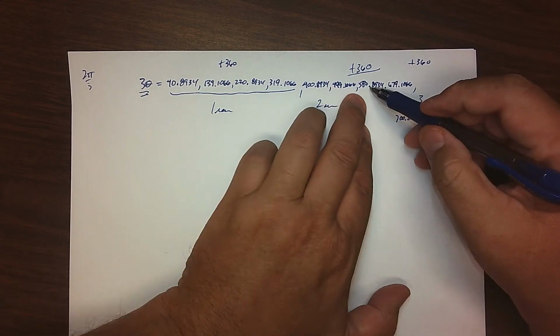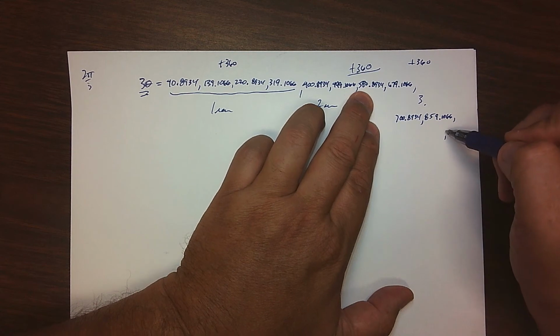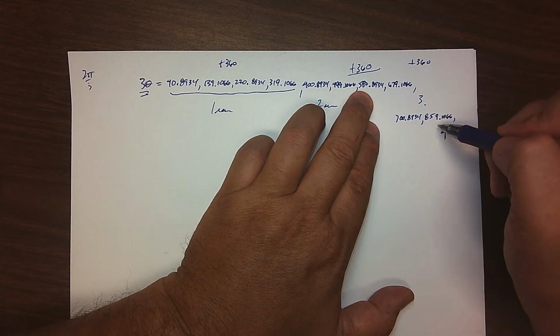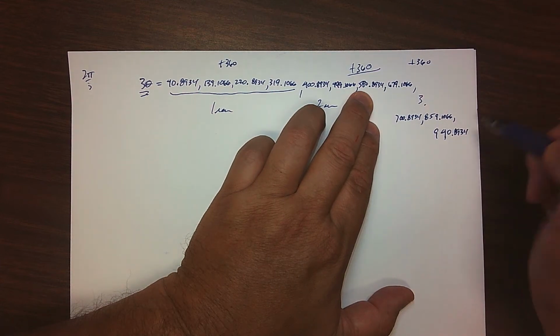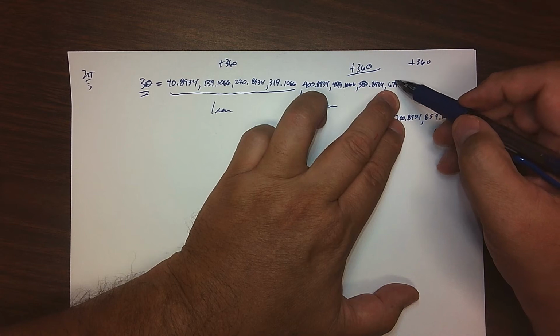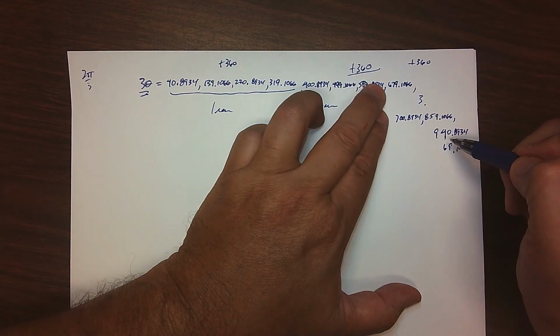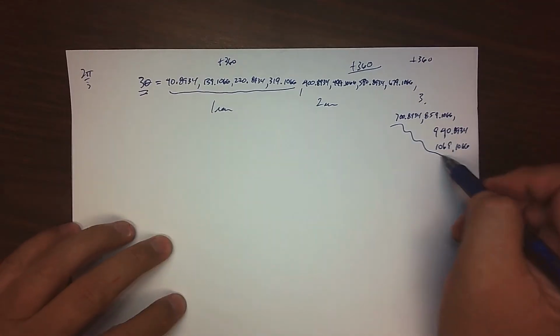If we add it to here, we end up with 940.8934. And if we did it one more time, we get 1039.1066. Whew. All right, so those are all the third revolutions.